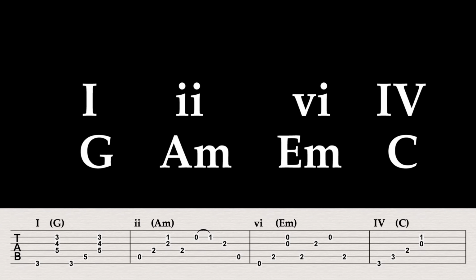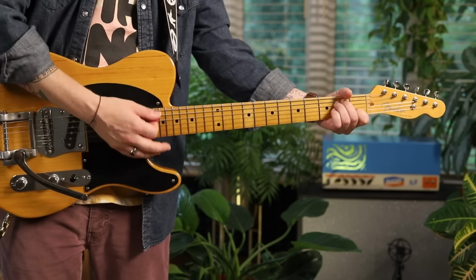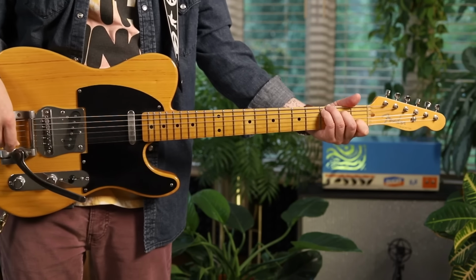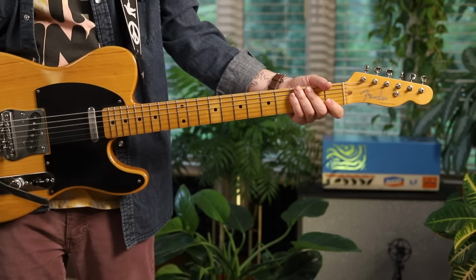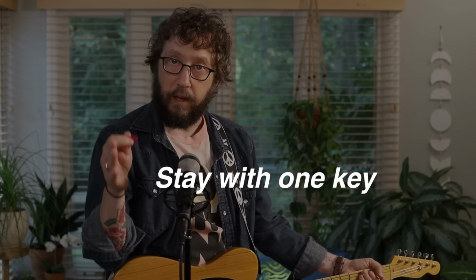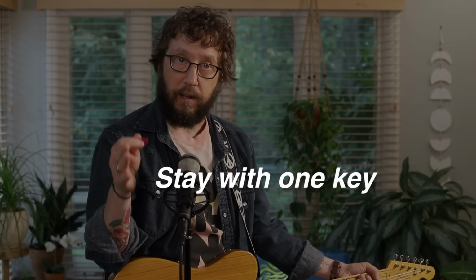1, 2, 6, 4. Of course, the original I think is in the key of G flat. But yeah, to try out different progressions, you can make up your own. I just thought it would be fun to reference some Chappell Roan today. So try a couple out on your own. Stay in the key of G. Don't drift off into all the other keys. Stay with one key and get really good at that one key first.